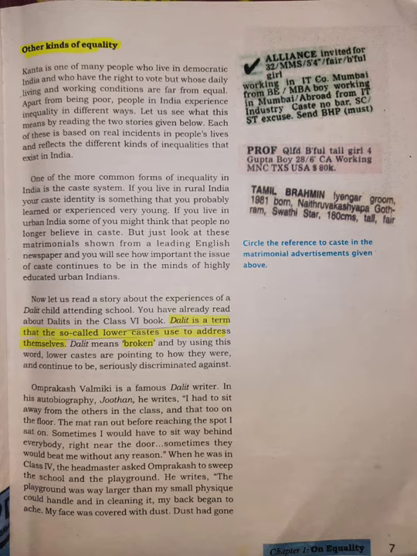In his autobiography, Joothan, he writes, "I had to sit away from the others in the class, and that too on the floor. The mat ran out before reaching the spot I sat on. Sometimes I would have to sit way behind everybody right near the door. Sometimes they would beat me without any reason."